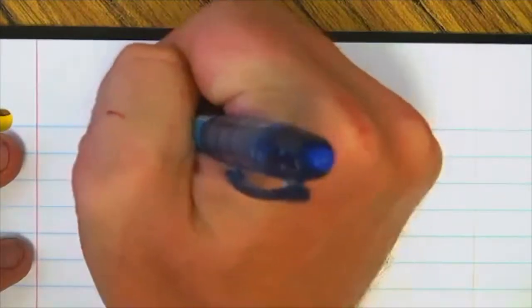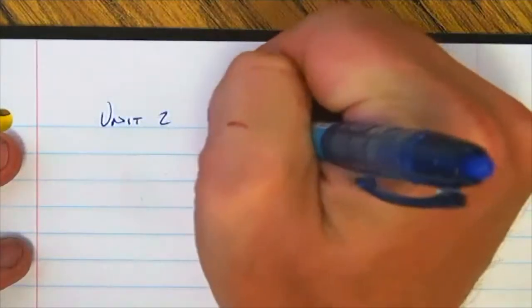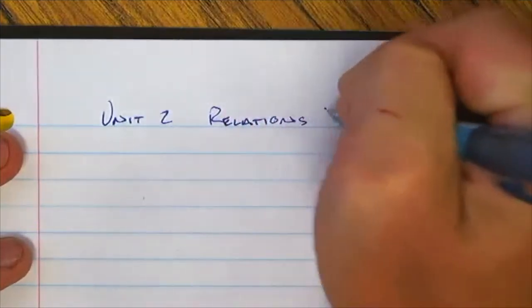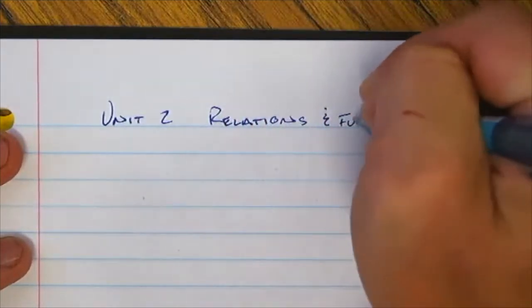Today we start off with defining some new terms, and then exploring very briefly one of the concepts, and then we'll push further in the unit as the videos go along. Okay, so Unit 2, what's it all about? Unit 2 is relations and functions.